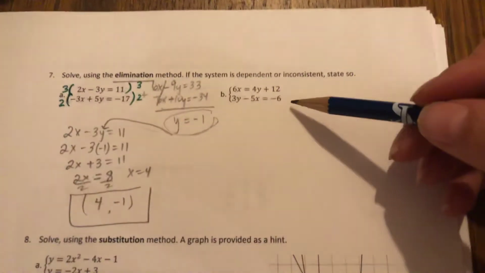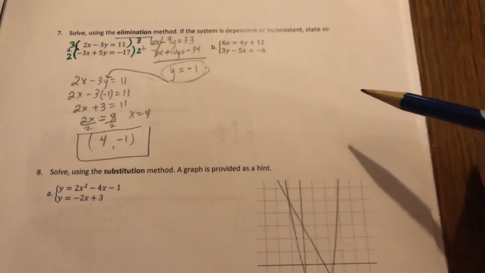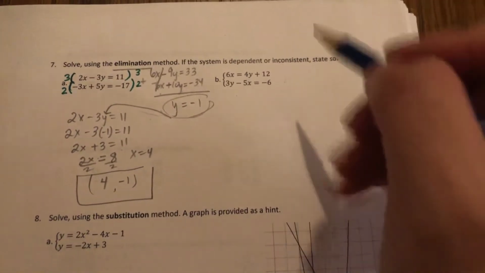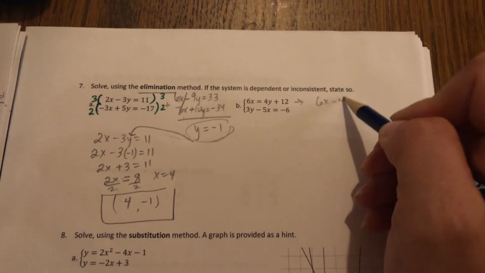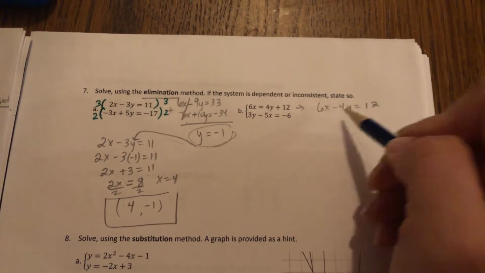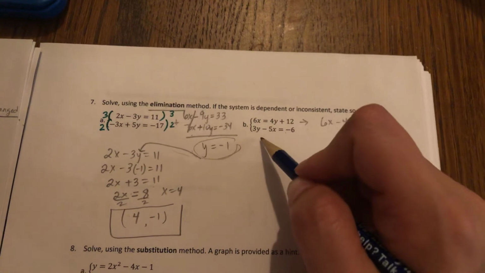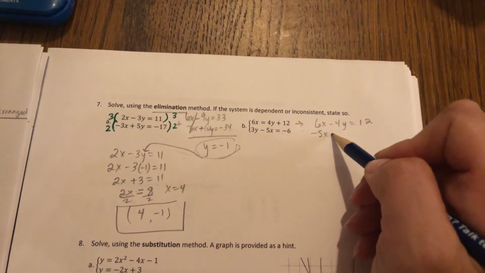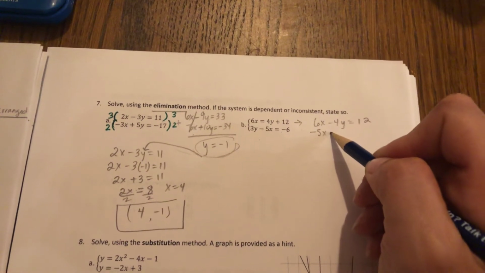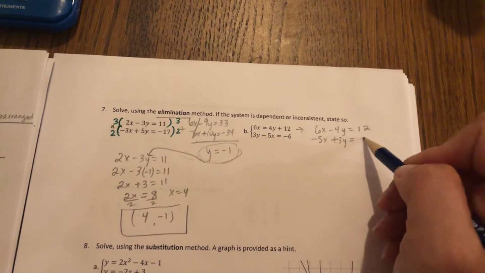This one, B, is a little bit more complicated because notice the variables are not on the same side. You have them on opposite sides, and so here we're going to have to be intentional about rearranging. So I'm going to have 6x minus 4y equals 12. Oh look, this is already kind of set up on the left-hand side. You're just going to have to restructure it, but the signs don't change. So negative 5x plus 3y equals negative 6.